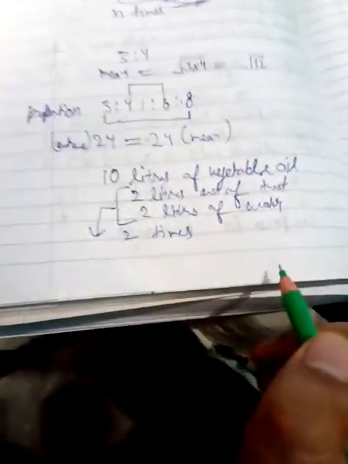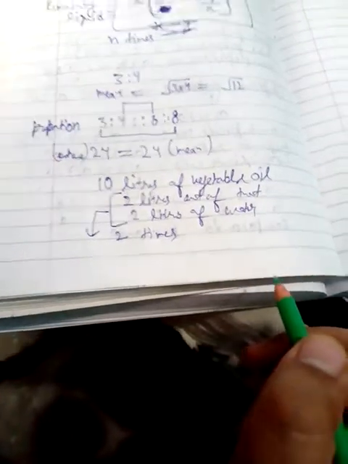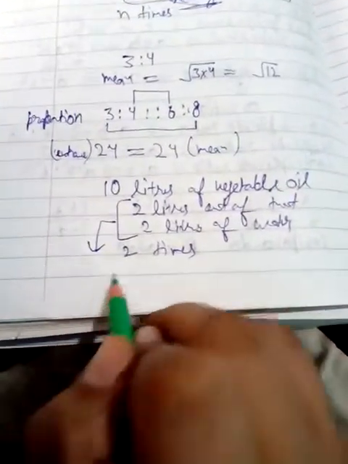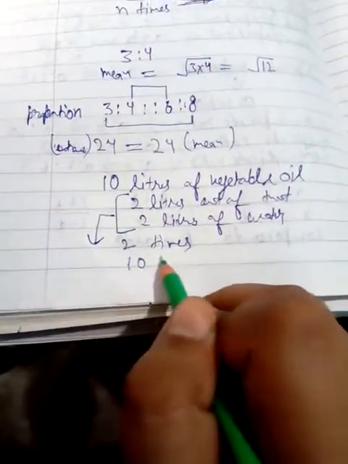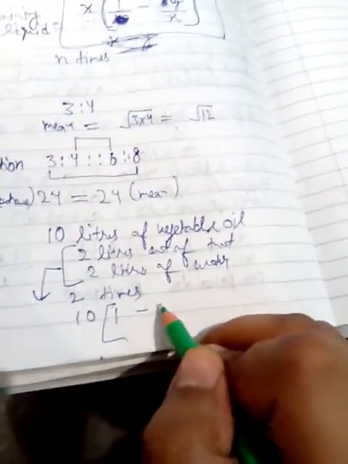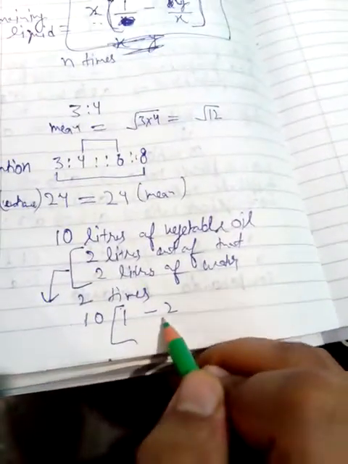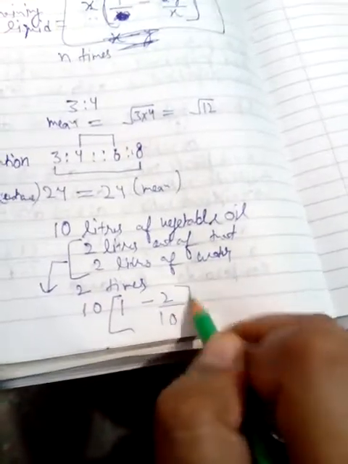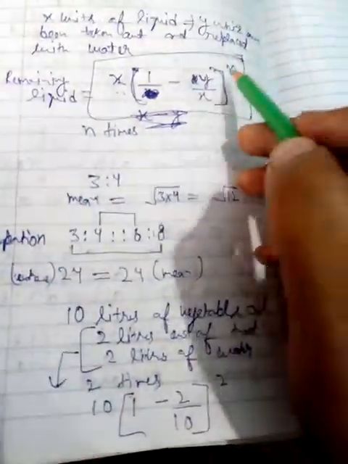So what will be the remaining vegetable oil? The answer is 10, that is x, according to this formula, 1 minus y, that is 2 liters, divided by 10, to the power 2 because we are doing it 2 times.